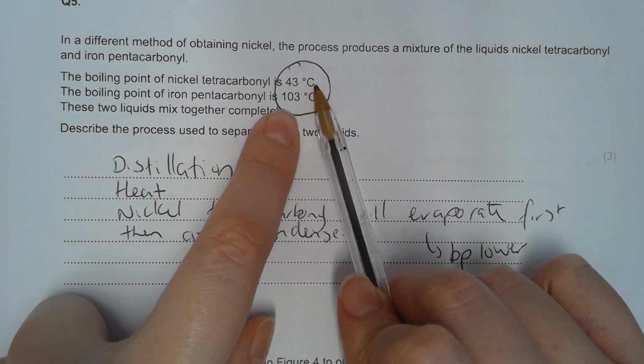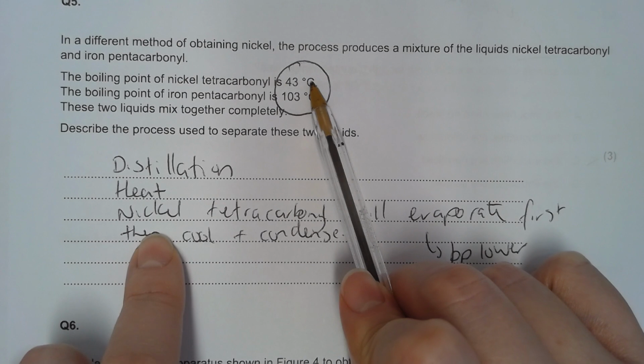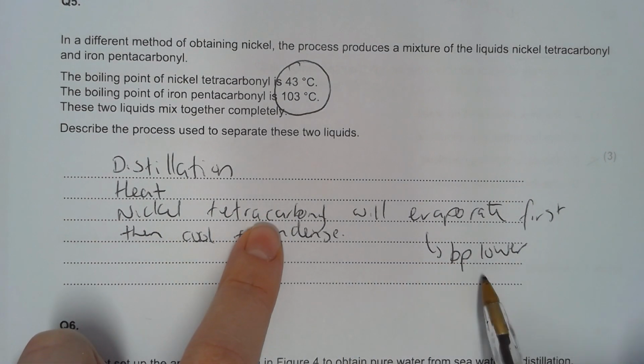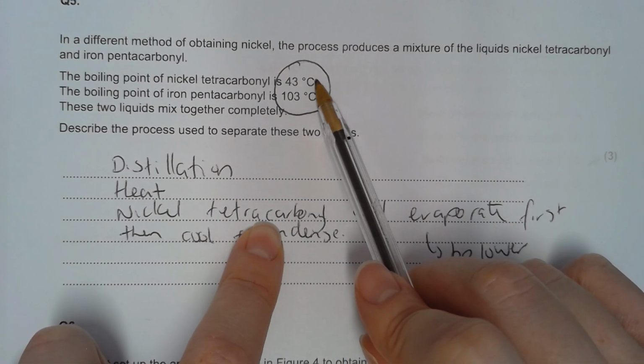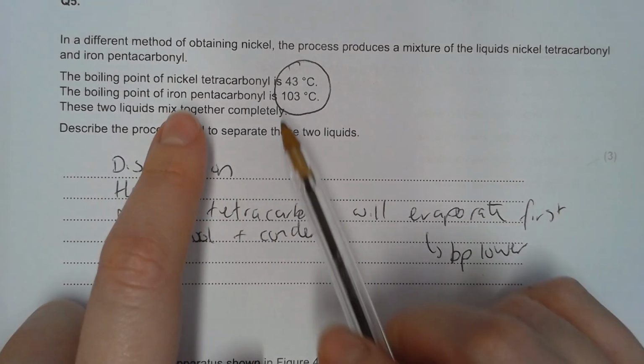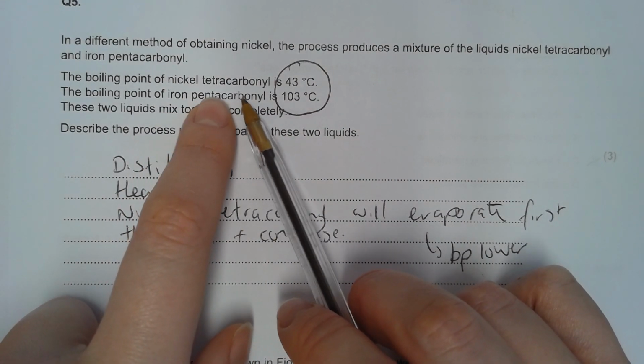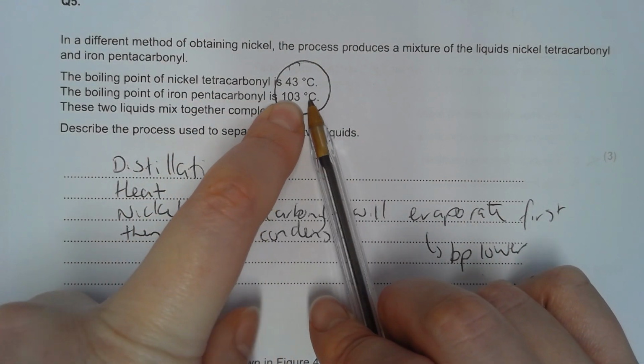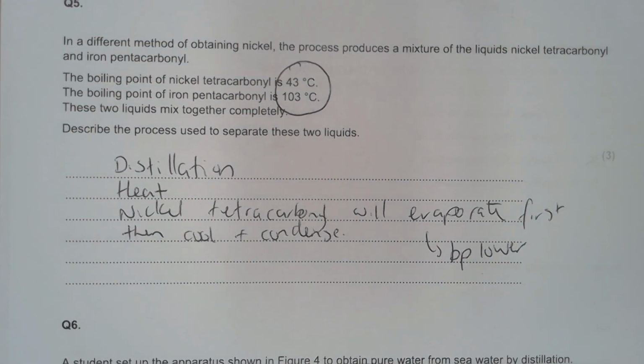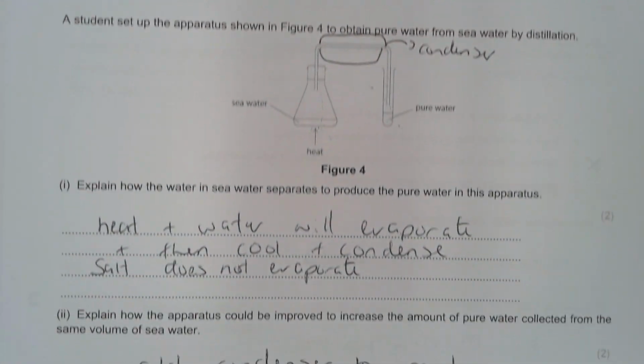You heat them both. Nickel tetracarbonyl will evaporate first because it's got a lower boiling point. After you've evaporated it off, you can cool it and condense it. Your other one, iron pentacarbonyl, will just stay in liquid form as long as you don't heat it up to 103 degrees. The next one here again is on distillation.